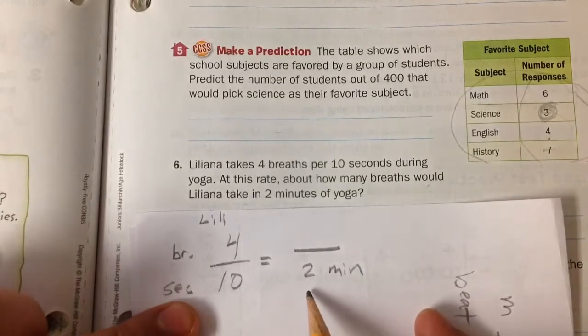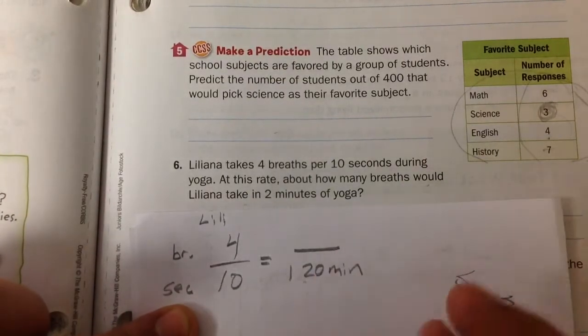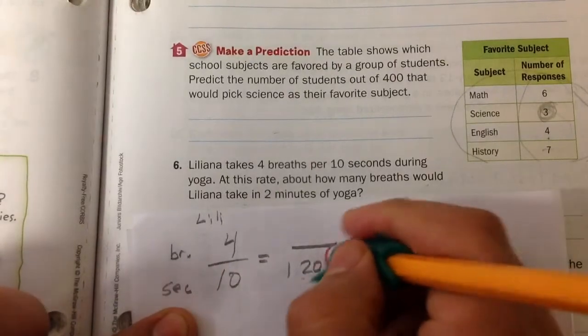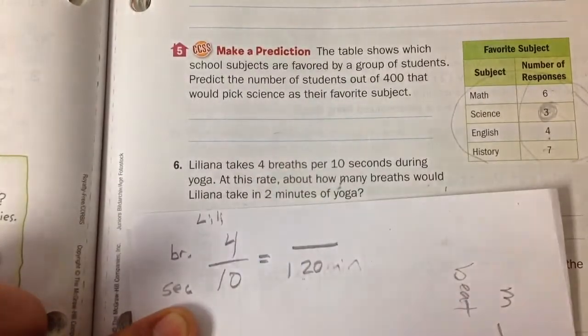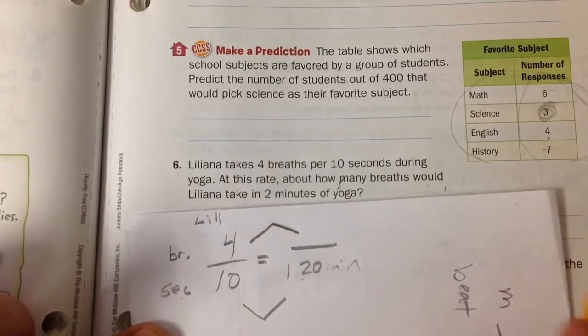Are those the same units? No. So we have to change this to seconds. So that's actually 120 seconds. Now that they're the same units, what do I multiply to get there?